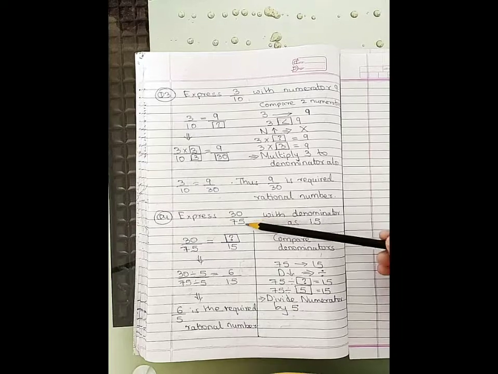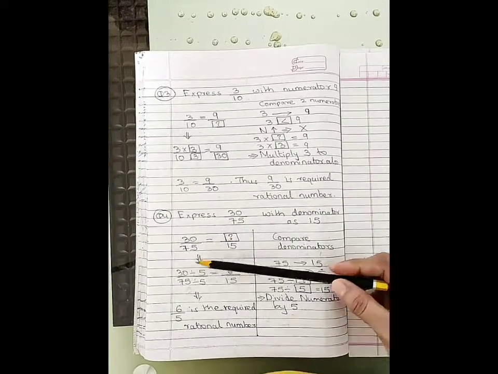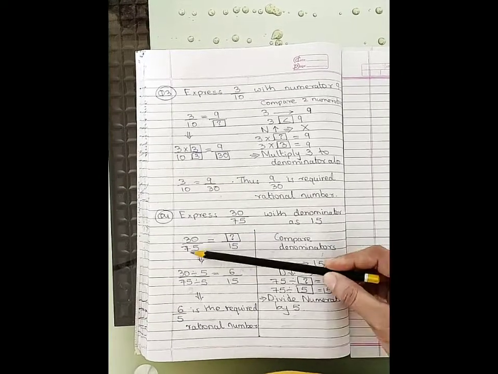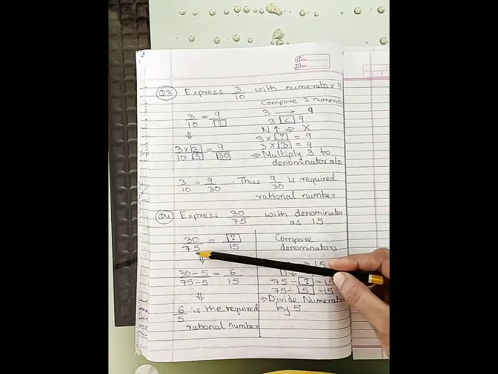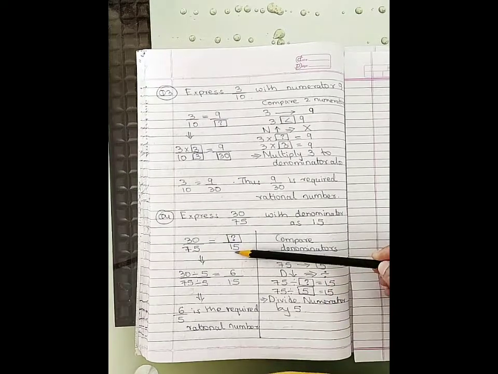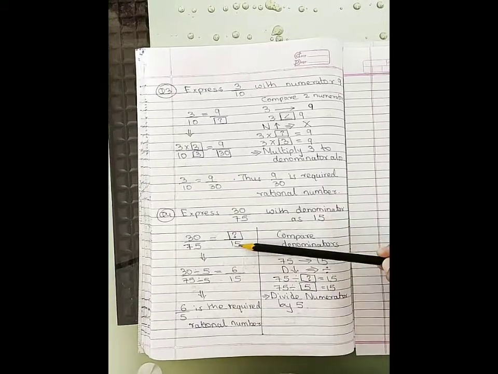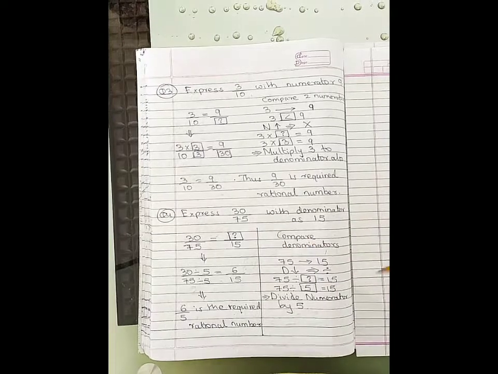Then in our next example, we have 30 upon 75. We have to express this as a rational number with denominator 15. Okay. Here the denominator is given and we have to find out the numerator. If you compare the denominators, the first rational number has denominator 75 and the second rational number has denominator 15. This means that the denominator value is getting decreased.